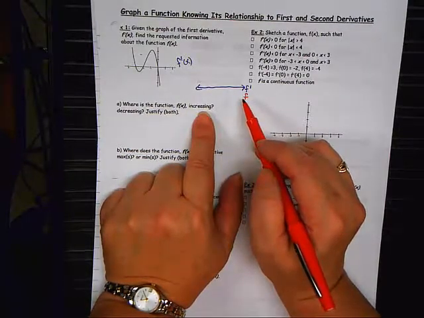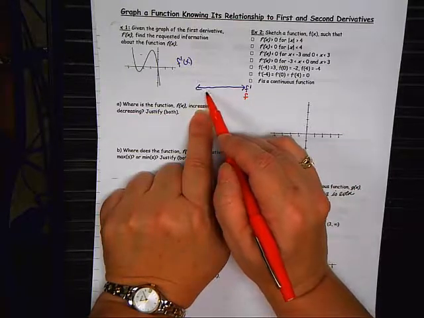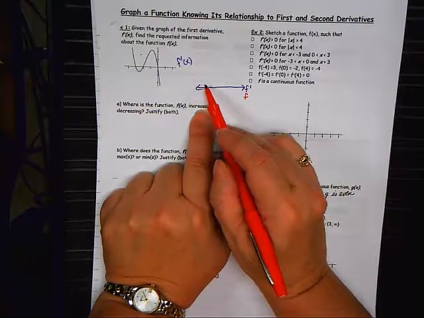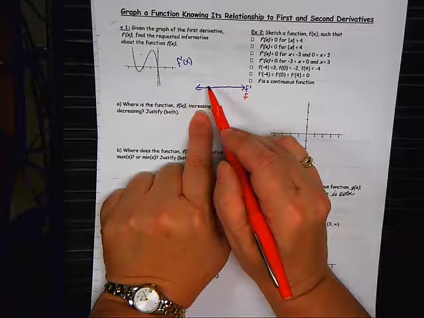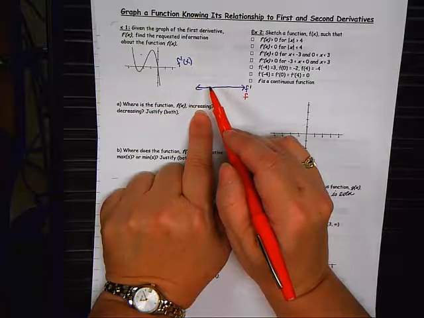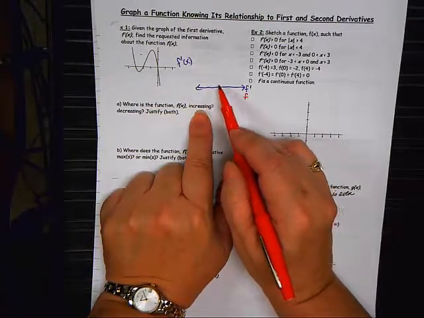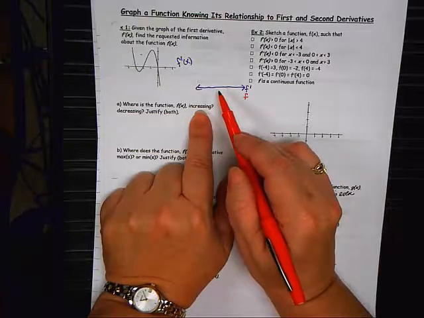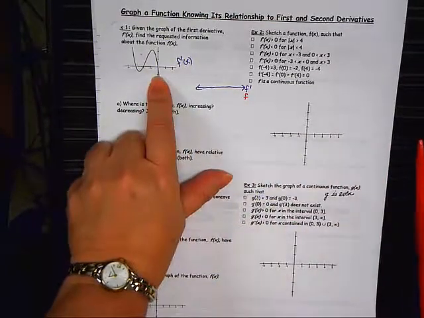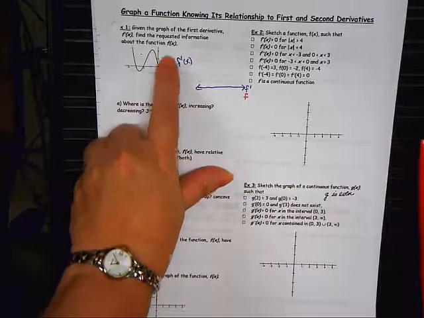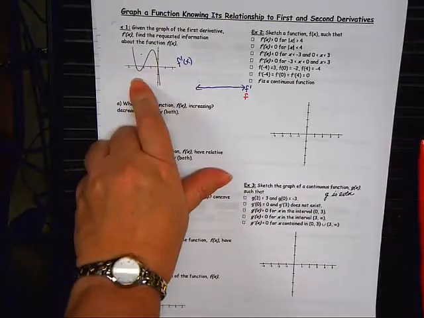Pluses or minuses, correct? So if I put an increasing symbol here, that means that f prime is what? Positive. If I put a decreasing symbol, that means that f prime is negative. Okay? All I see is f prime. So what I need to look at is what is f prime as far as positive and negative.